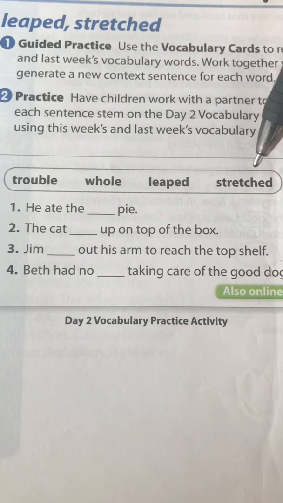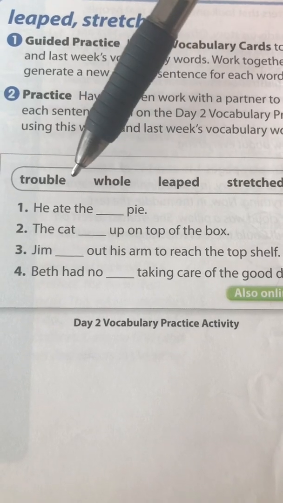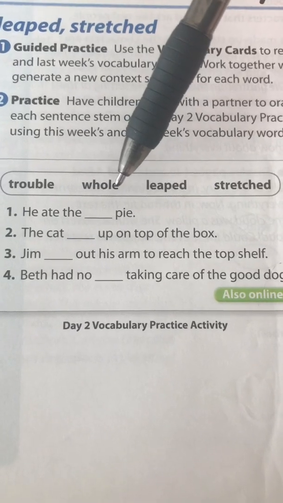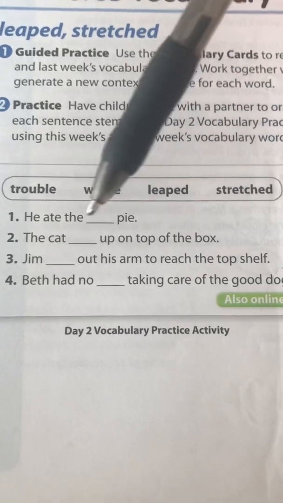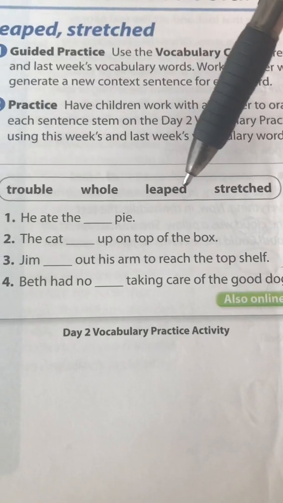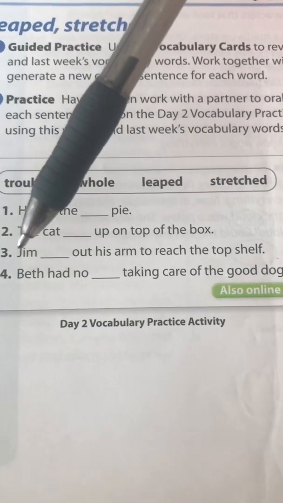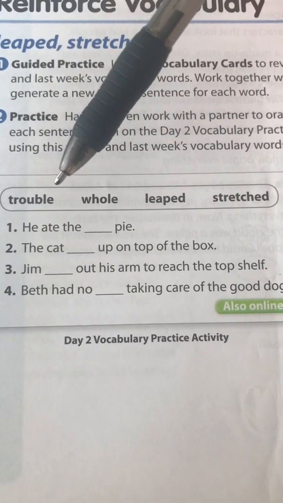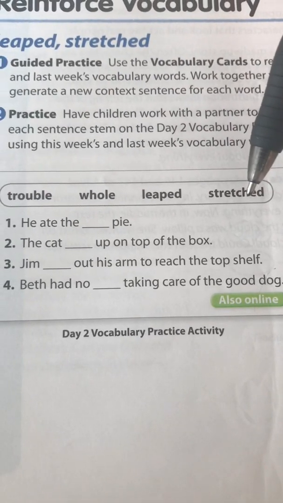Leaped. Stretched. Number 1. He ate the blank pie. He ate the trouble pie. Does that make sense? No. He ate the whole pie? Yeah. Number 2. The cat blank up on top of the box. The cat trouble up on top of the box? No. The cat leaped up on top of the box? Yes. Number 3. Jim blank out his arm to reach the top shelf. Jim trouble out his arm to reach the top shelf? No, that doesn't make sense. Jim stretched out his arm to reach the top shelf?